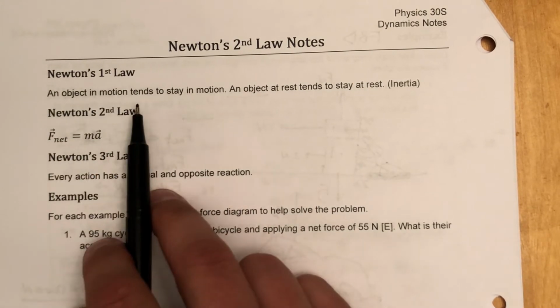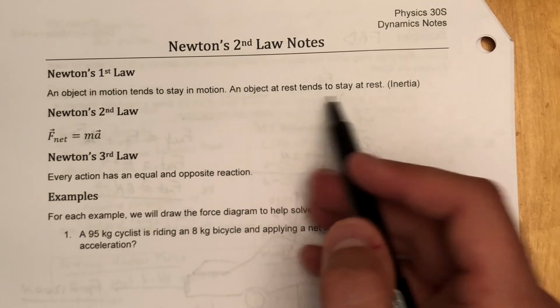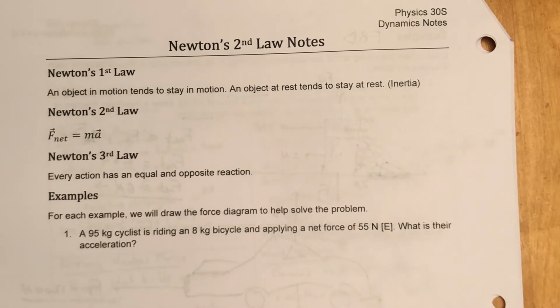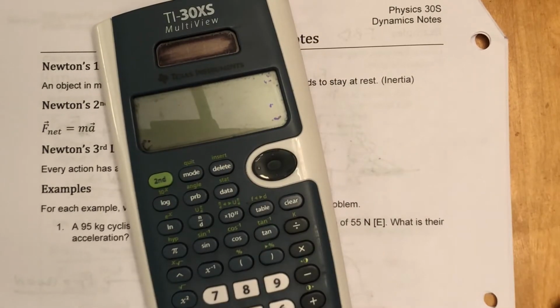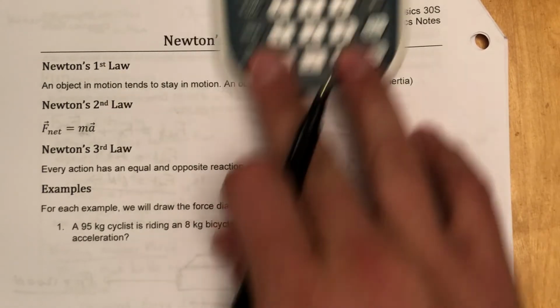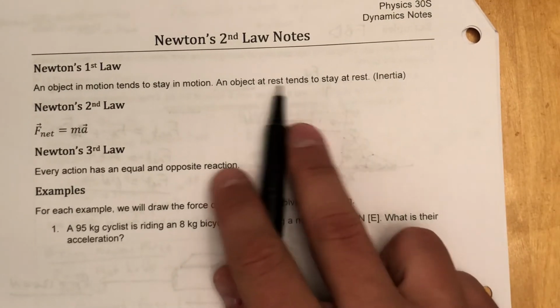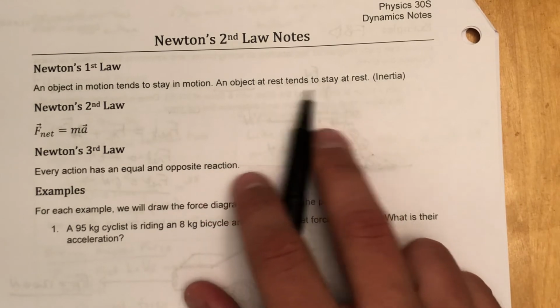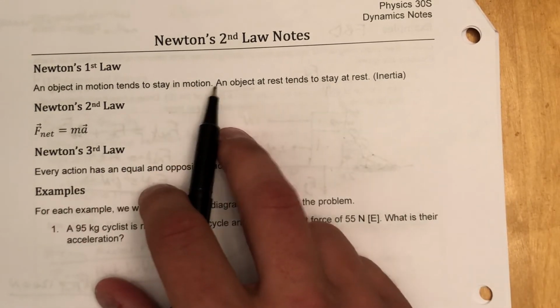Law 1: an object in motion tends to stay in motion, and an object at rest tends to stay at rest. So that makes sense. If I was to leave this calculator right over here, it's going to stay right there unless some force comes along and interacts with it, like my hand, and then pushes it away. So an object is going to stay at rest. Well, it tends to stay at rest, right? Those that are at rest will tend to stay at rest. Those in motion will tend to stay in motion.